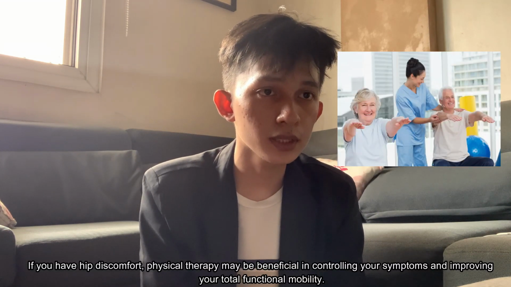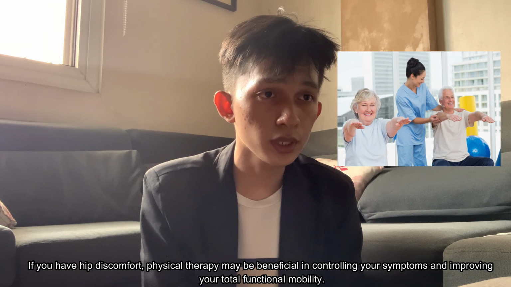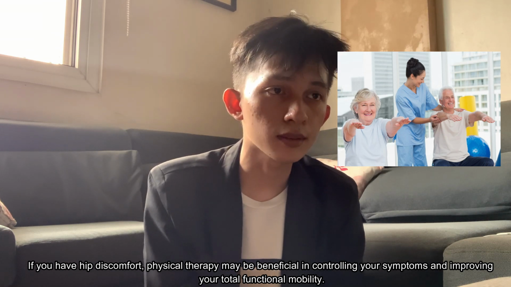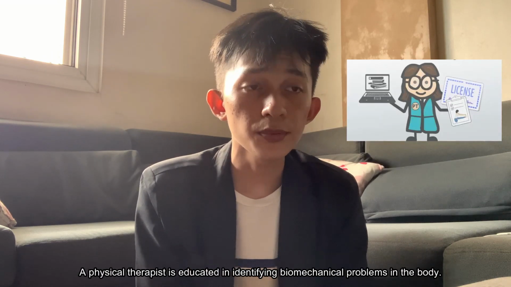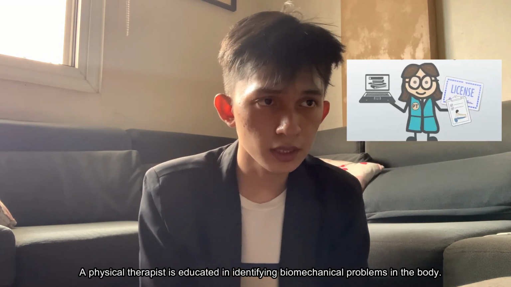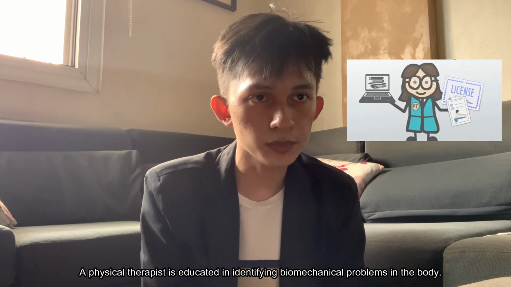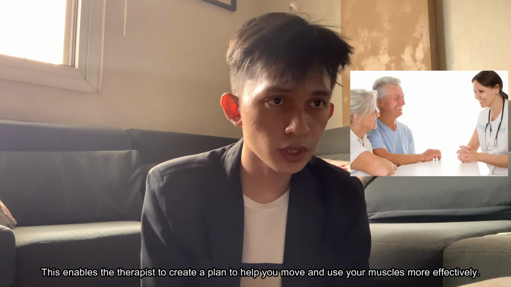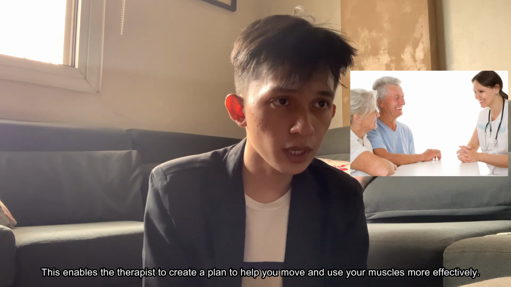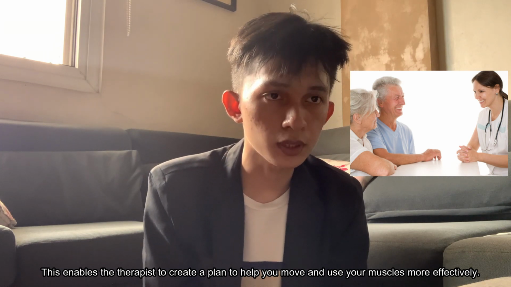The goals of your physical therapy should be to reduce or eliminate your discomfort, improve your hip range of motion and strength, and restore normal functional mobility. A physical therapist is educated in identifying biomechanical problems in the body. This enables the therapist to create a plan to help you move and use your muscles more effectively.